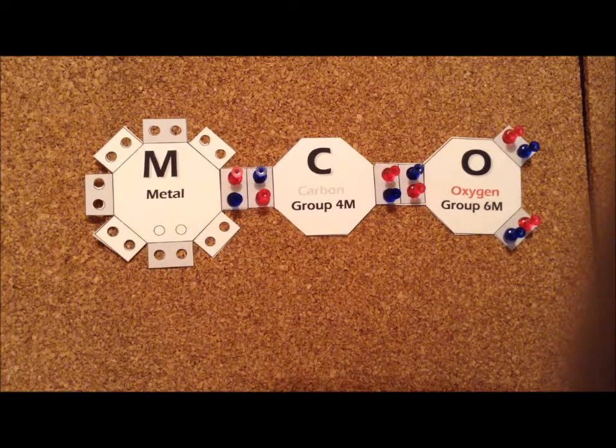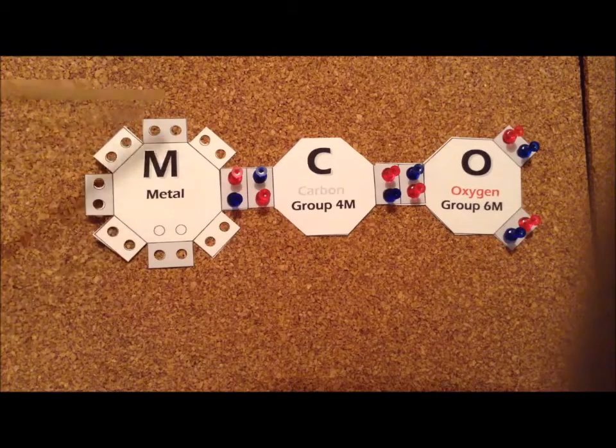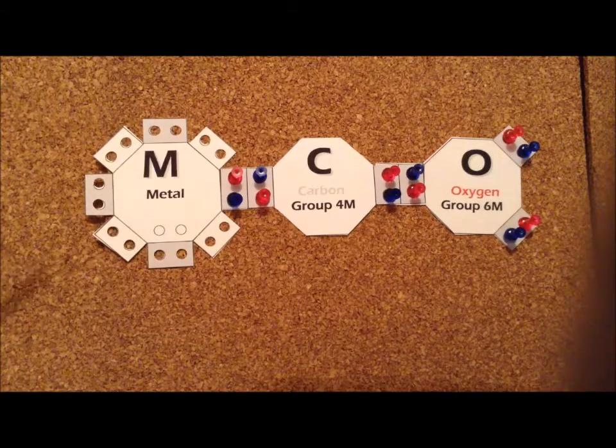So in this particular arrangement, the electron density which had been put onto the metal has been pushed back, at least partially, into the carbon-oxygen bond, reducing it in bond order, and thereby relieving the electron density and the electron repulsion that would have been on the metal.